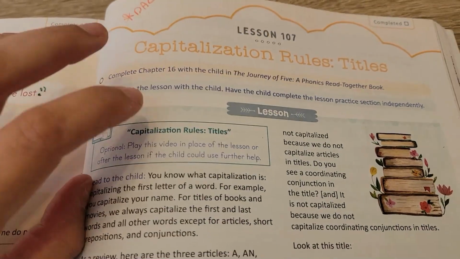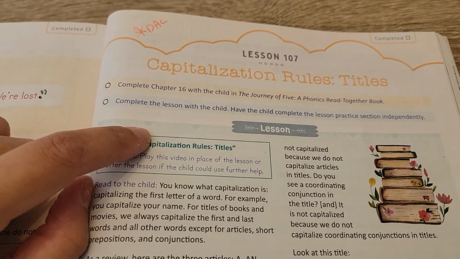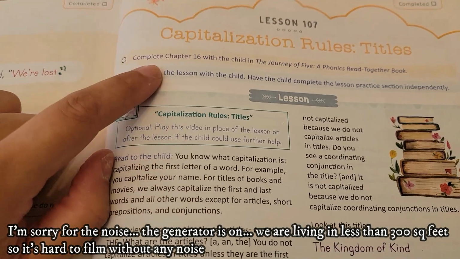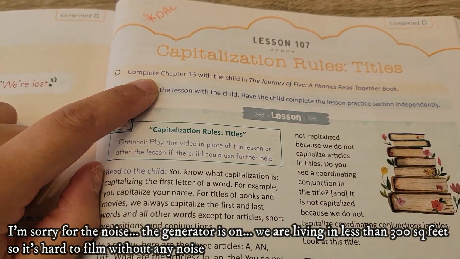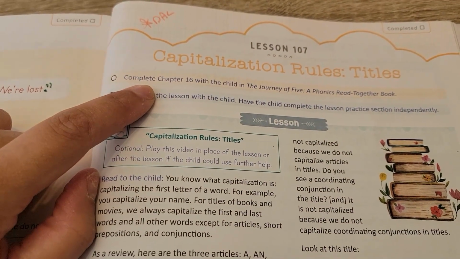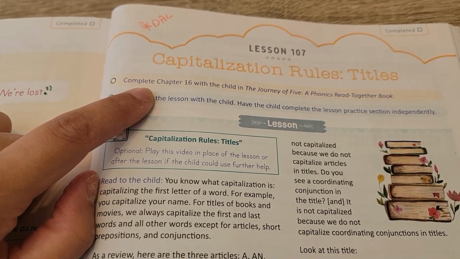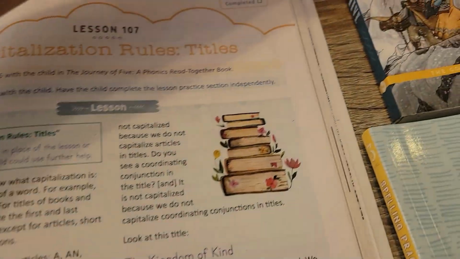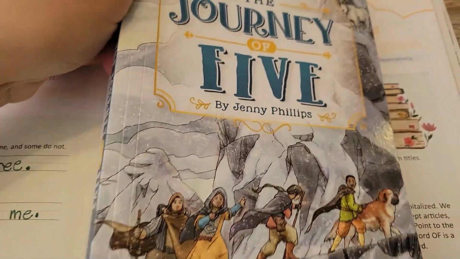You'll see here that the Good and the Beautiful is very open and go, and they still have that very much open and go kind of concept going on. So the blue text is telling you what you have to do. Complete chapter 16 with the child in the Journey of 5, a phonics read together book. This is the book that we are reading right now.